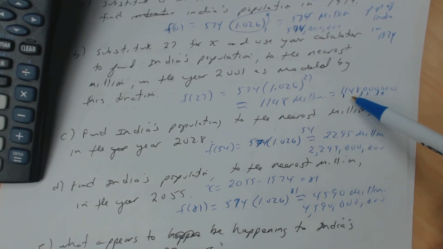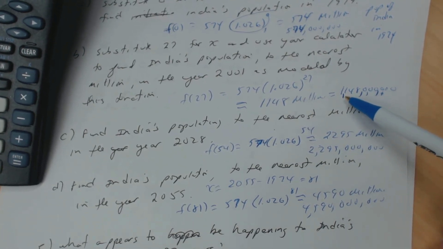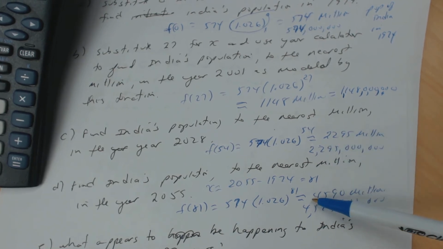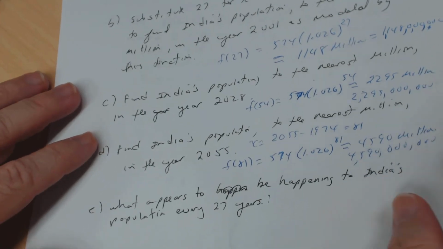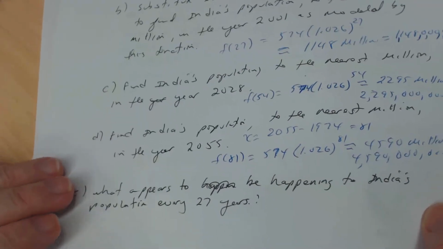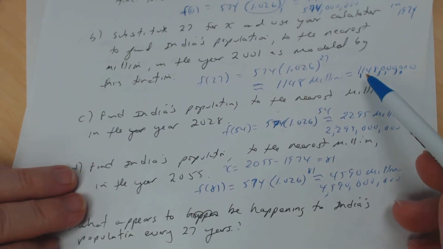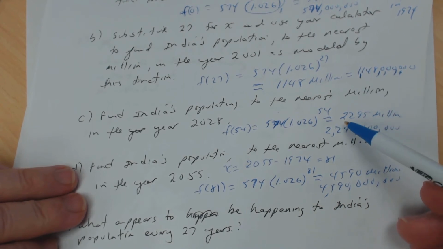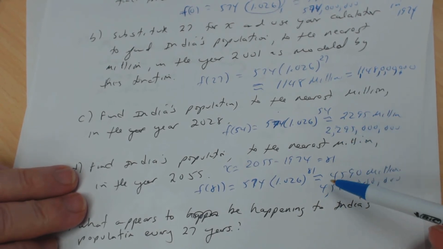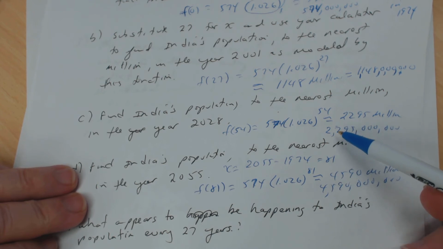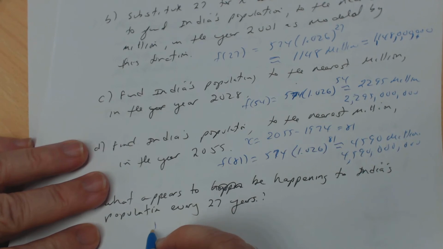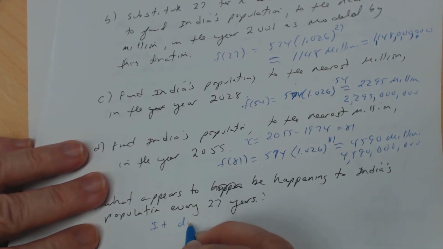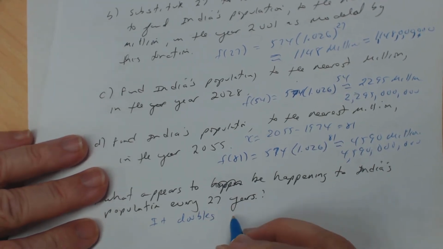If you look, this is over 1 billion, this is over 2 billion, this is over 4 billion. So what they want you to say here is that it appears to be doubling. When I double something a little over 2 billion, I get something a little over 4 billion. So it doubles every 27 years.